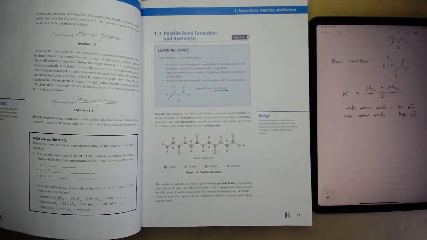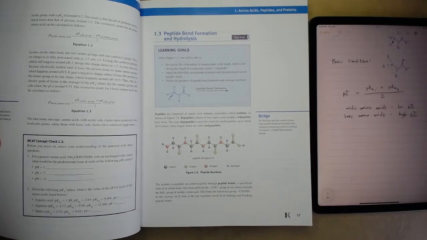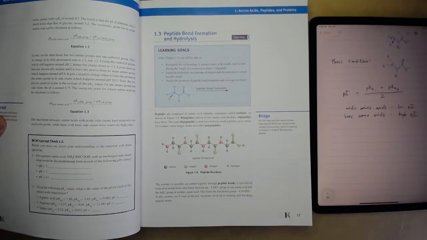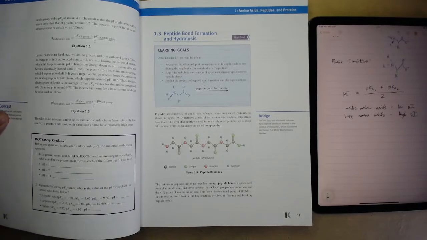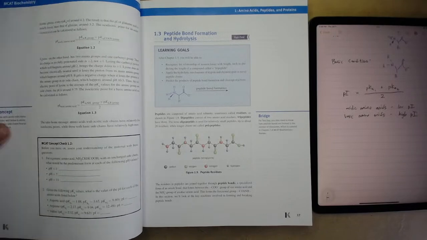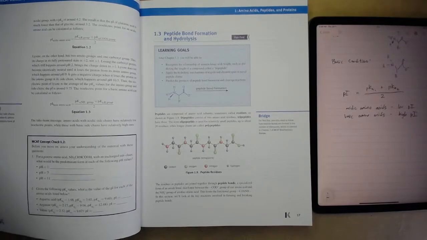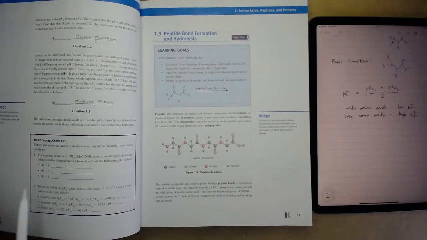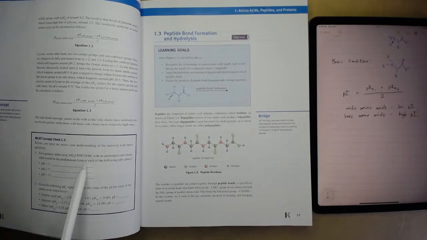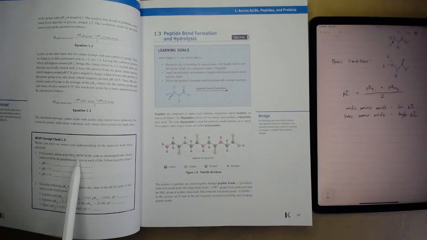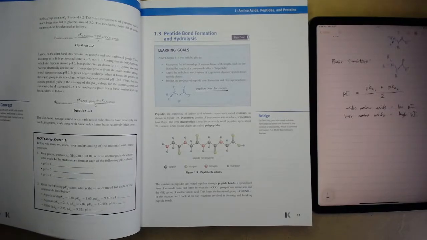All right. Some questions. For a generic amino acid, NH2CHRCOOH, with an uncharged side chain, what would be the predominant form at each of the following pH values? At a pH of 1, it'll be fully protonated, NH3+ and COOH.